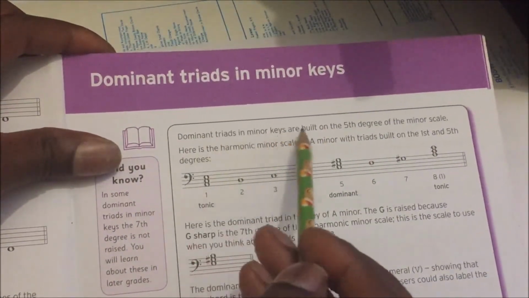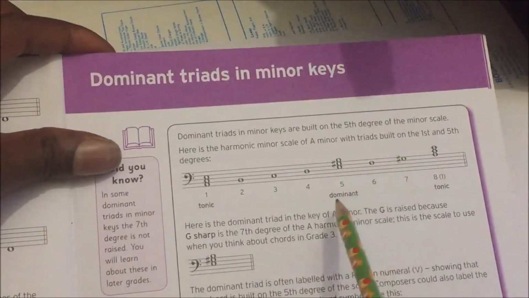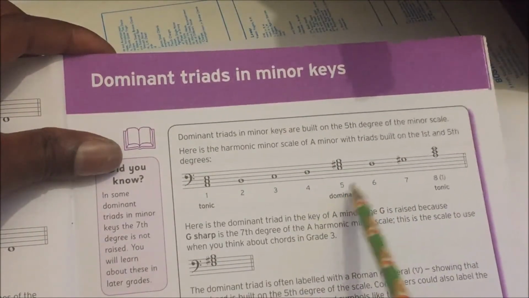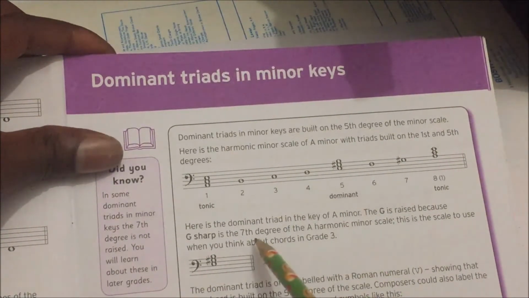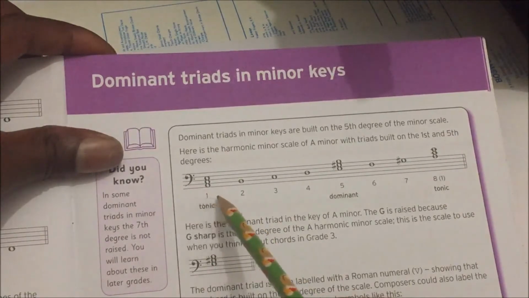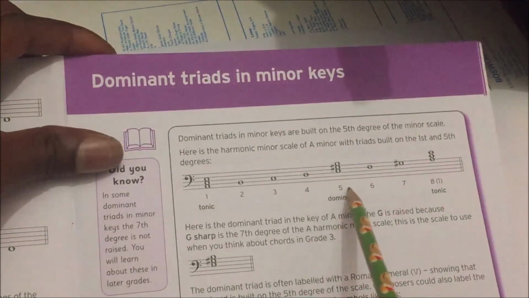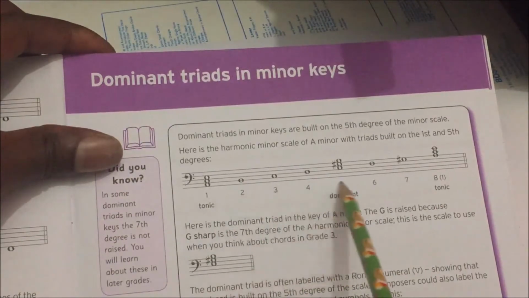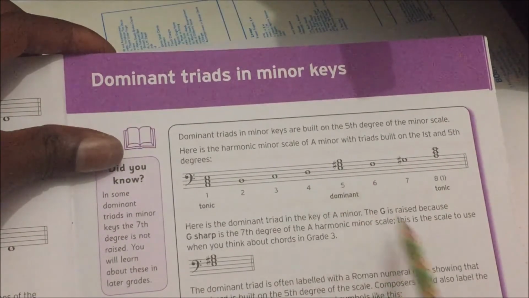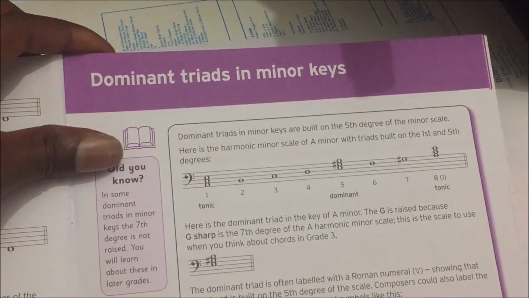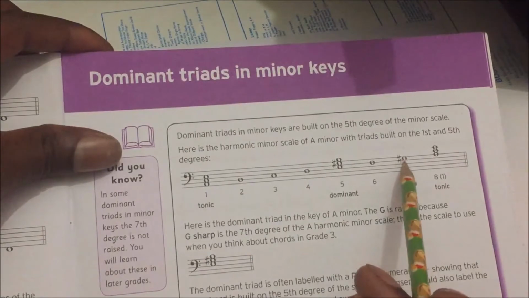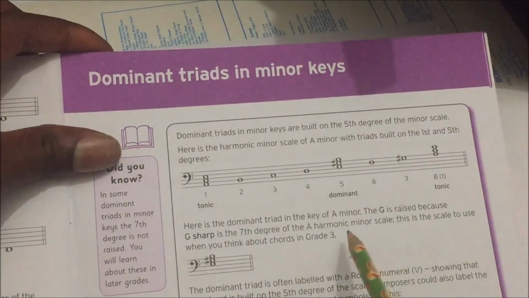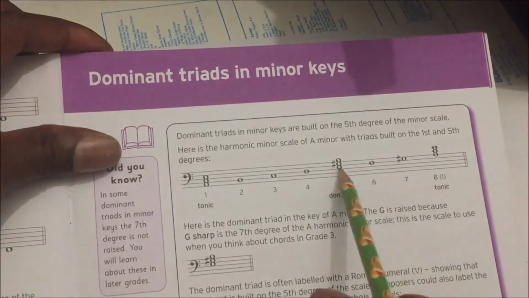Let's look over here. It says here, dominant triads in minor keys are built on the 5th degree of the minor scale. Here, the 5th degree. It has G sharp. Why has it got G sharp? Let's see. 1, 2, 3, 4, 5. This is what scale? A minor. A minor may have a sharp. Why? Because it's a 7th degree. G here, can you see? Has a sharp. This is a harmonic minor scale. That's where G sharp comes from.